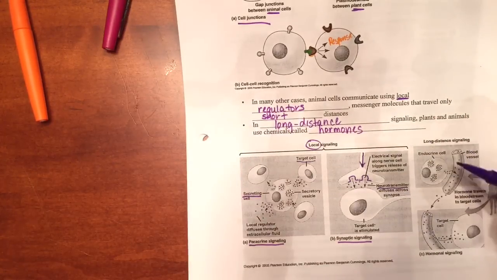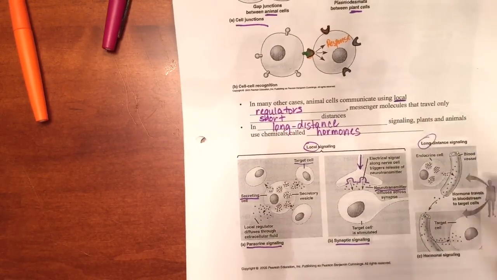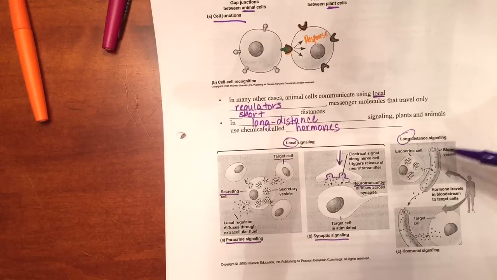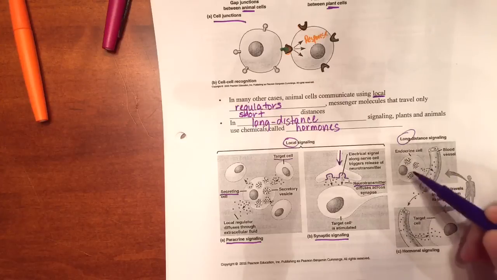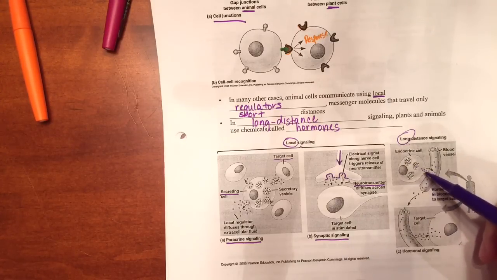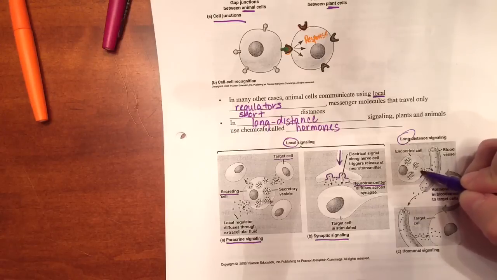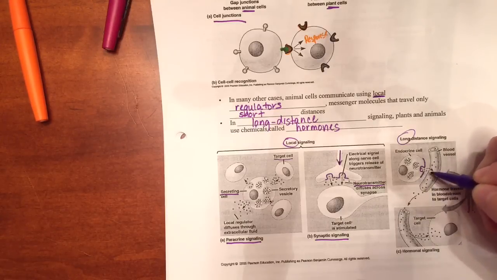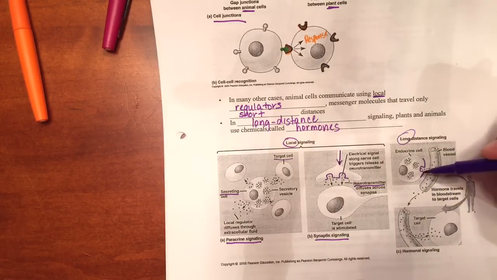And so this is long distance signaling. If we look here, this is how hormones work. That's called your endocrine system. This is the endocrine cell, and here are your hormones in these vesicles, and the vesicles fuse with the membrane. And what we see here is it comes out through exocytosis and enters into the bloodstream.